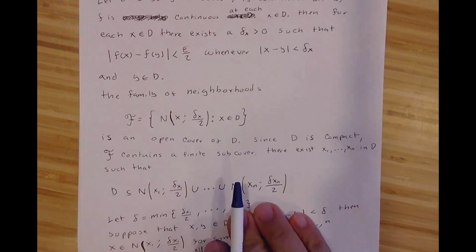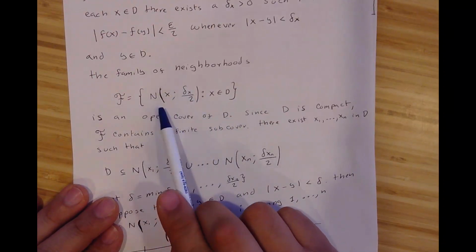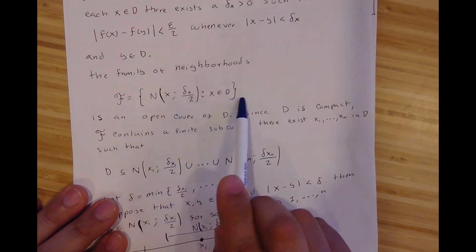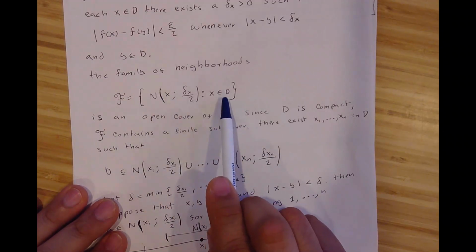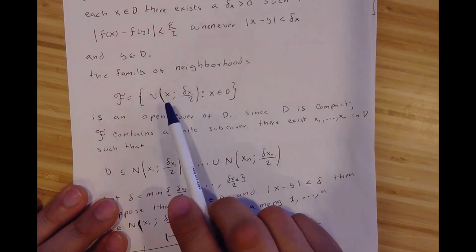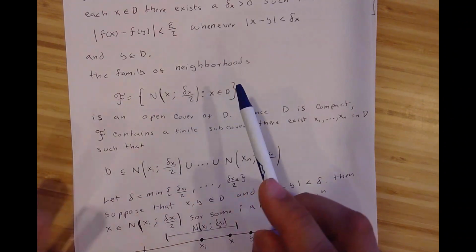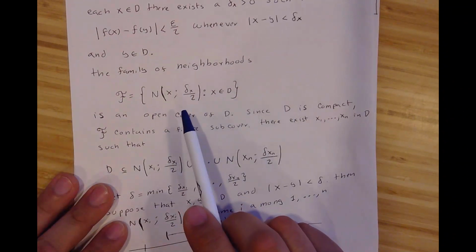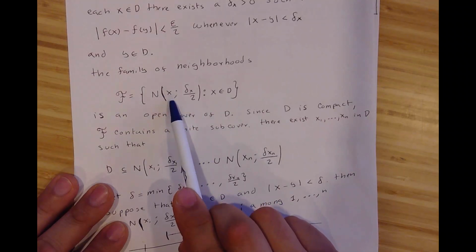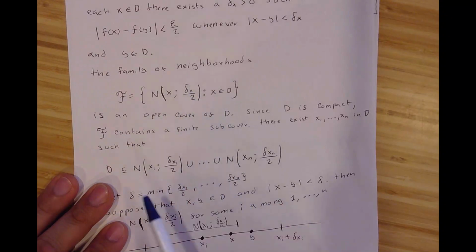Okay. Now what? Now we have a family of neighborhoods. For every x in the domain, which is a compact set, we have an open set. A neighborhood is an open interval that goes from the point x all the way to delta x over 2, right?